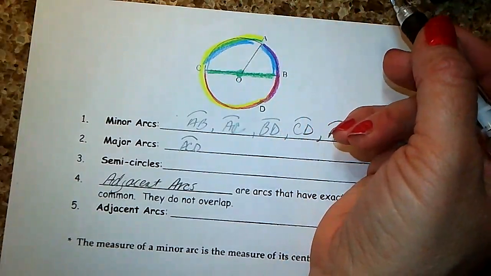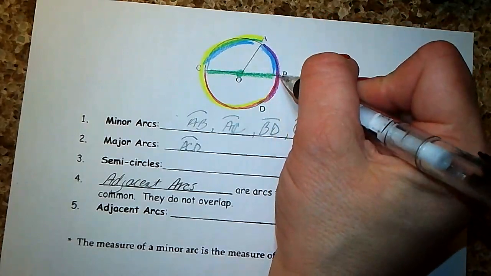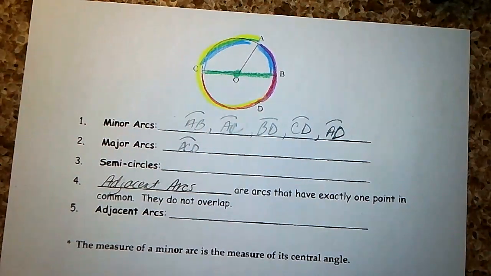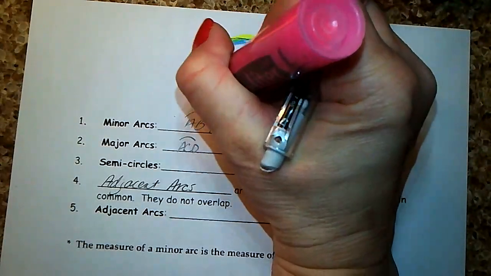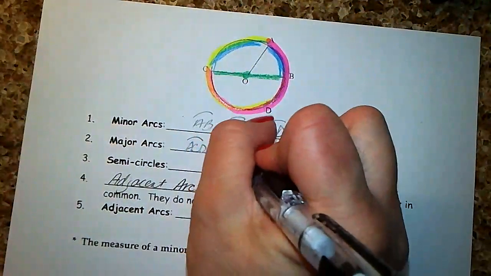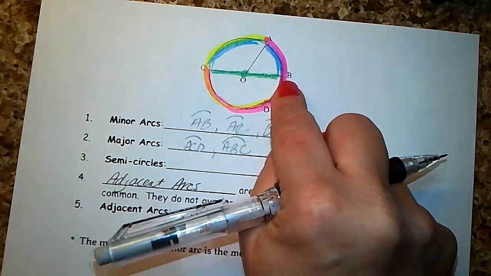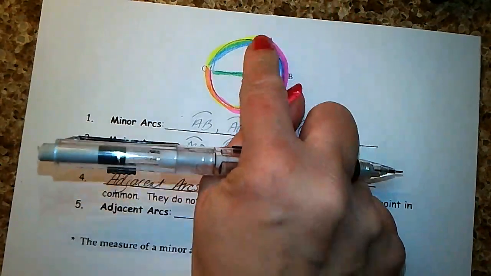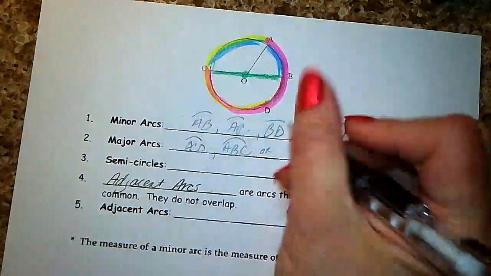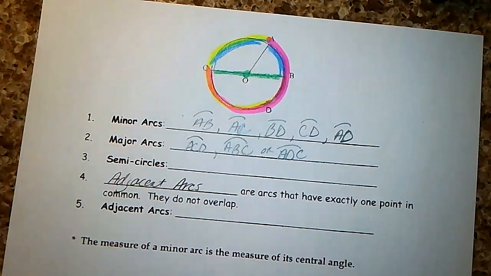Let's see, we have another one. We could do A to B to C going this way, right? We could do from A, passing B, all the way to C. Right, so A, B, C. Now, if you'll notice in that one, I chose to pick the B, but I could have also picked D. So those two here, ABC and ADC, they are the exact same arc. Okay, so those are some examples of some major arcs.